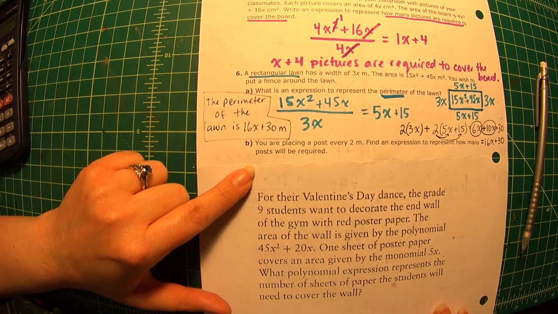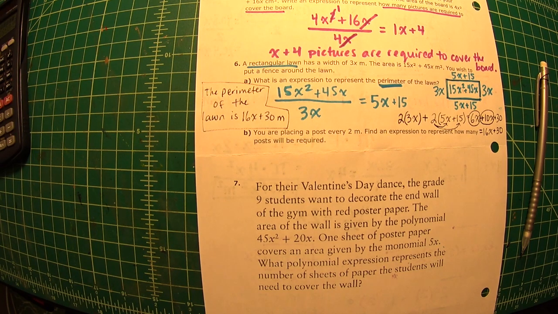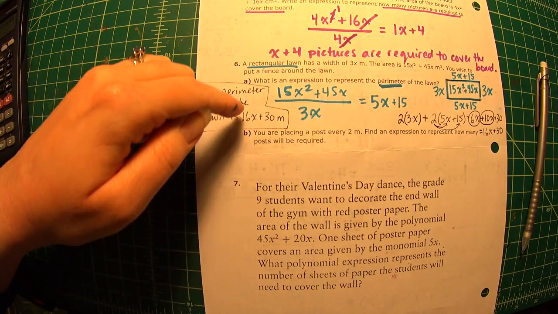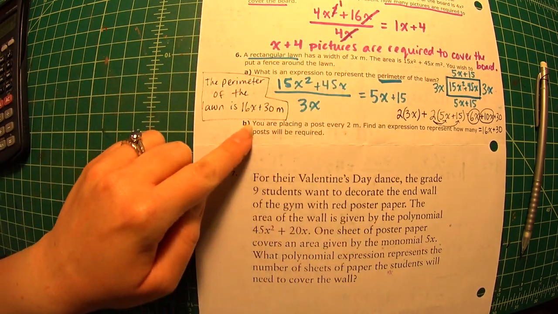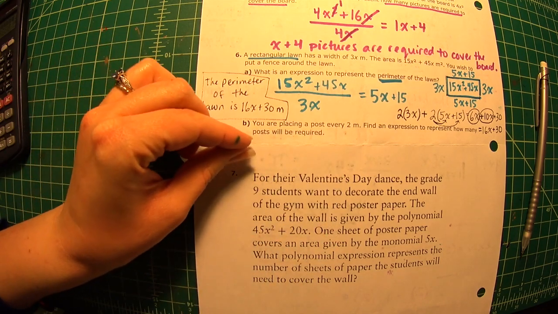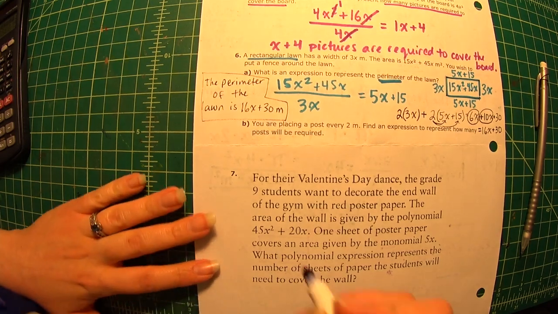Okay, so let's go on to B. Okay, so it says you are placing a post every 2 meters. Find an expression to represent how many posts will be required. Okay, so if I'm putting a post every 2 meters, the only way that I can find out how many posts that's actually going to be is to take that distance all the way around the outside and divide it by 2. I need to divide it into 2 meter increments and figure out how many that actually is.